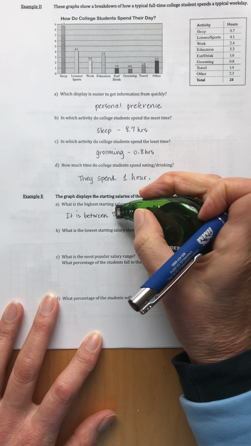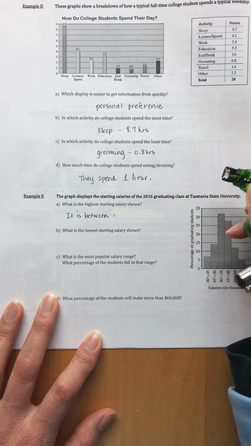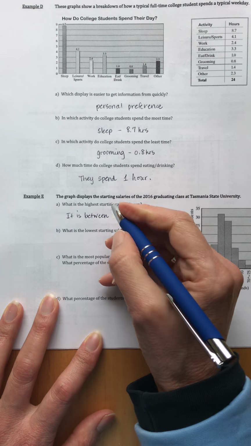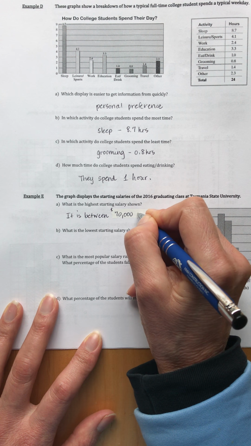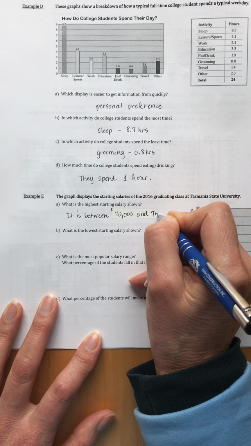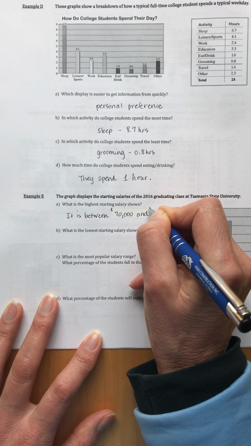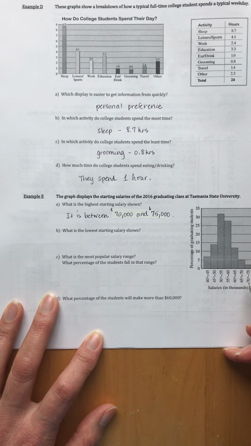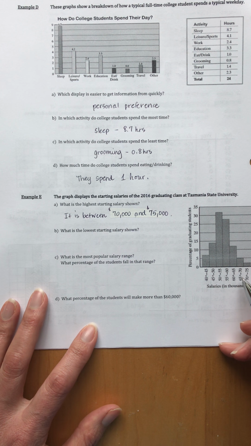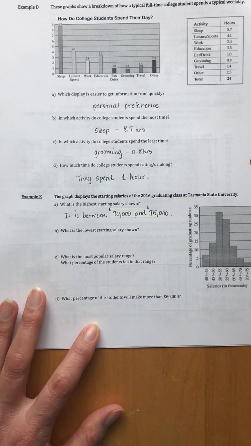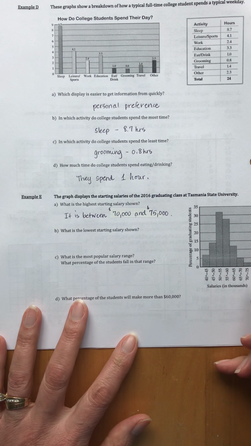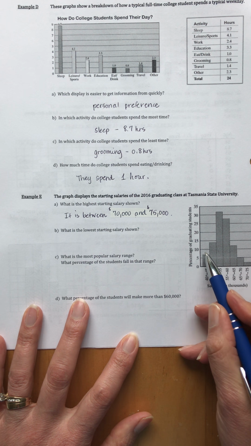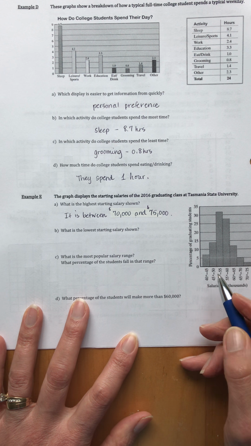Let's say, I don't like the way I wrote that. Let's try that again. Let's say it is between $70,000 and $75,000. Okay, and we know it's positively bigger than 70 because the 70s go in this one. Okay, what is the lowest starting salary shown? Well, that would be this range. This is the 40 to 45.